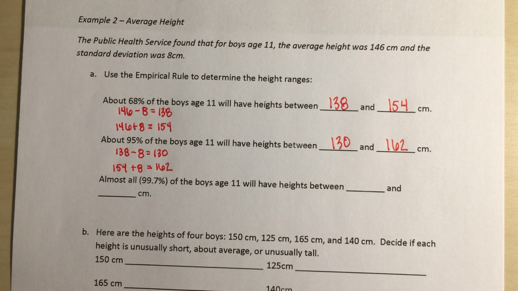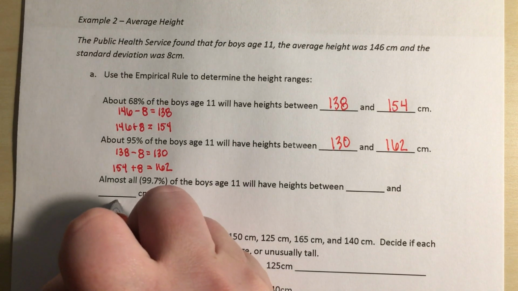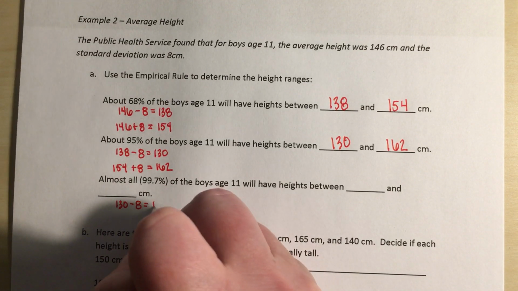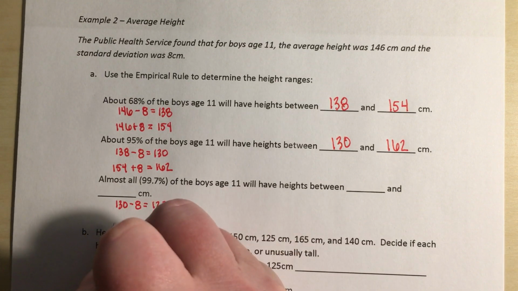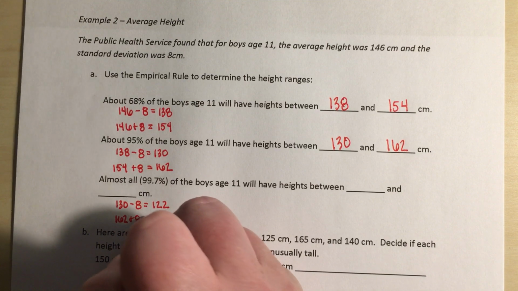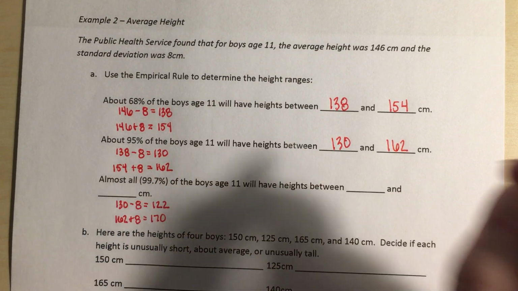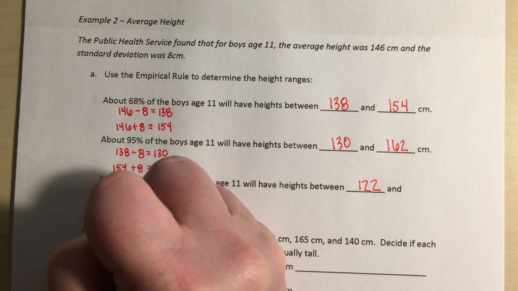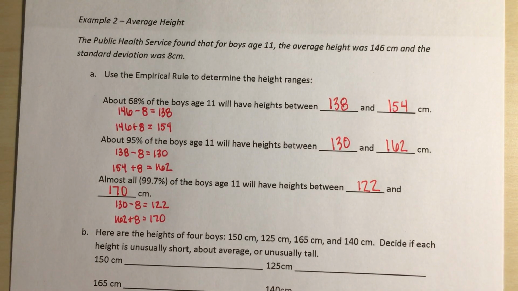Now we're going to finish this off by finding our third standard deviation. So 130 minus 8 is 122. 162 plus 8 gives us 170. So almost all, 99.7%, are going to be between 122 and 170 centimeters.